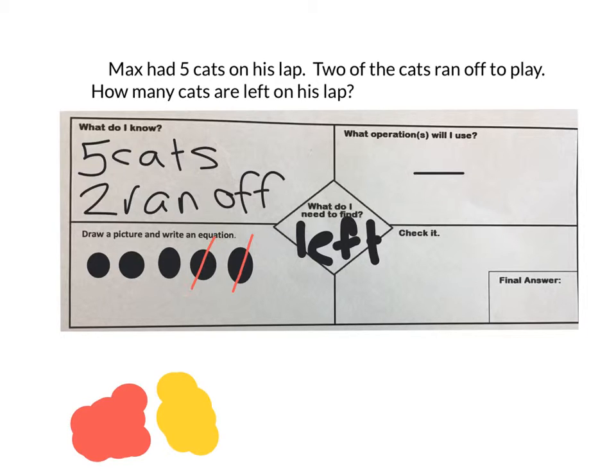Now I'm going to move over to my next box and it says check it. How I want you to check it is by using another tool. So you can go to our math bookshelf and use counters or cubes or any other kind of tool on how you could check it. You could also write an addition equation in order to check your work. I'm going to use counters to check my work.